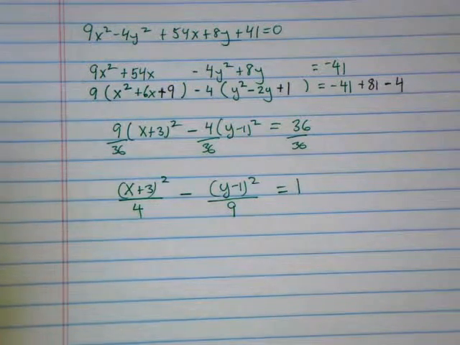All right, now we have it written the way we need it. This hyperbola, is it going right or left, or is it going up and down?